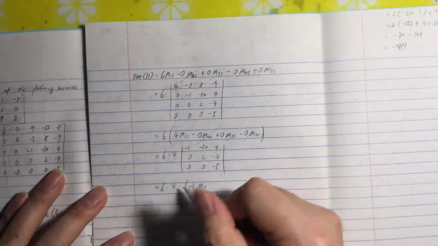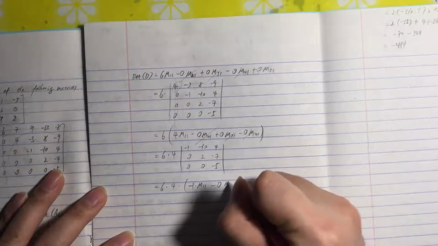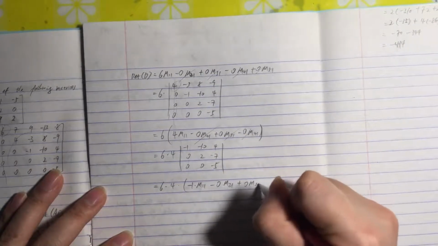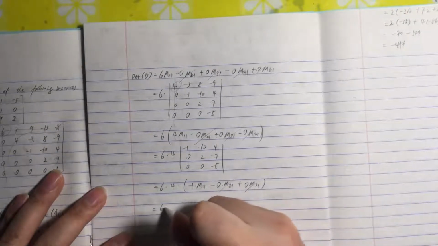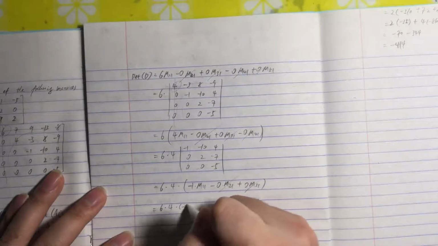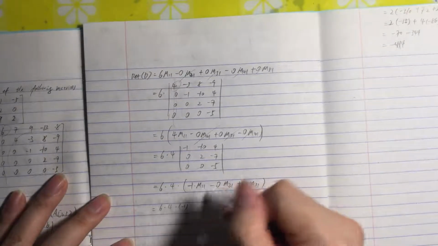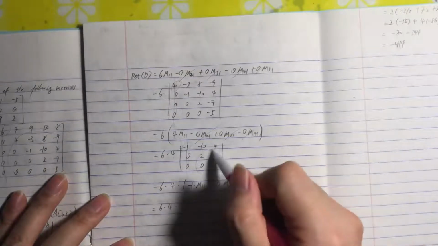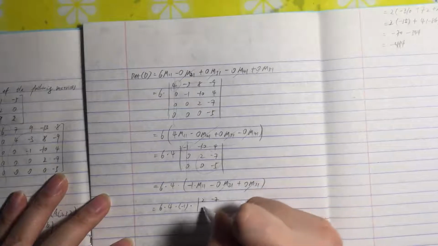The sign is alternating, positive, negative. 0 times M21 plus 0 times M31. Those are zeros. What's left is 6 times 4 times negative 1 times M11. M11 is the determinant of the submatrix by crossing out first row and first column. That's the submatrix 2, negative 7, 0, negative 5.